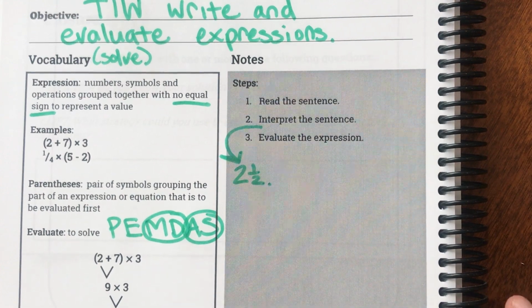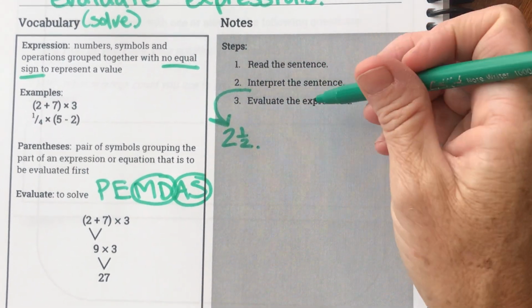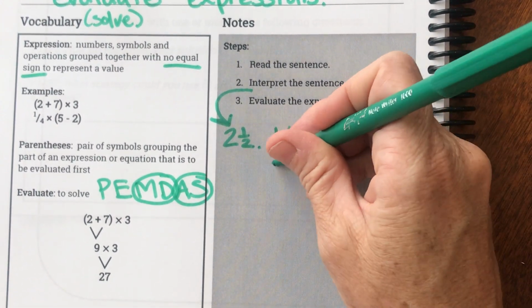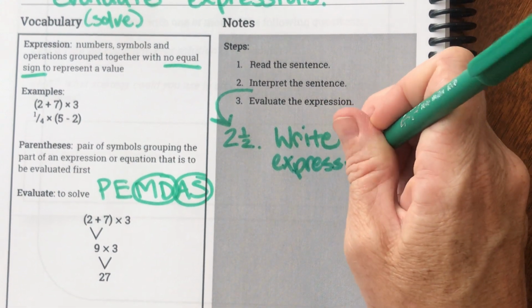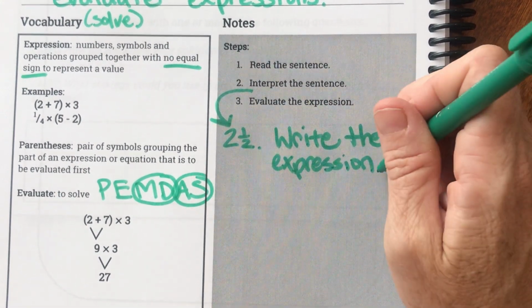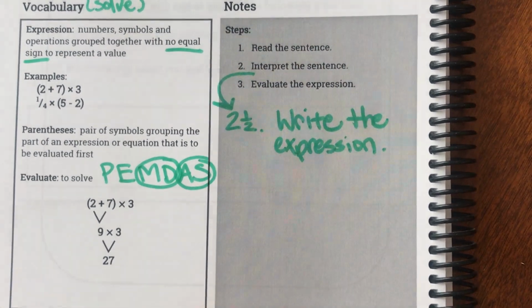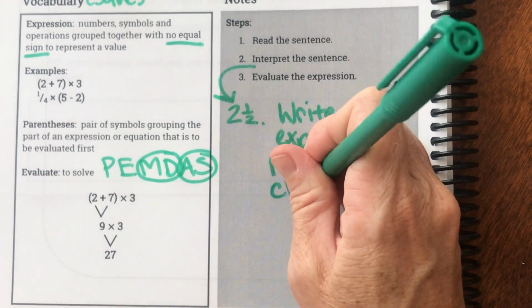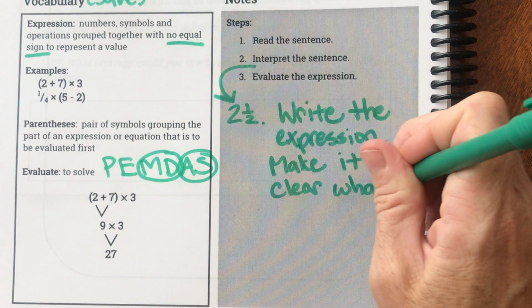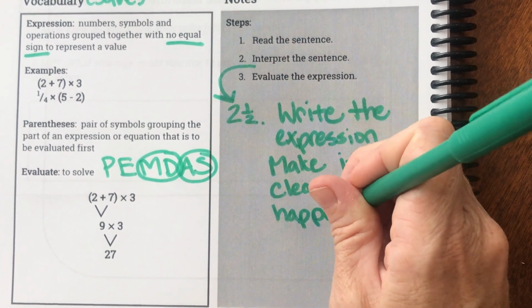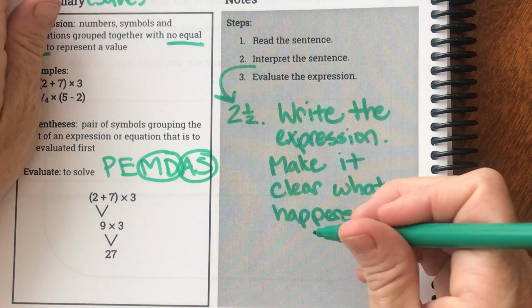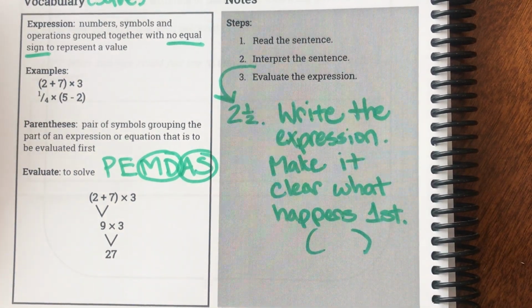Okay, and this is going to be the most important step. Before you can evaluate the expression, you have to write the expression. Now, when you write the expression, the key part is make it clear what happens first. So when you write your expression, you have to make it clear what the solver needs to do first. And remember, the way you make it clear is you use parentheses.